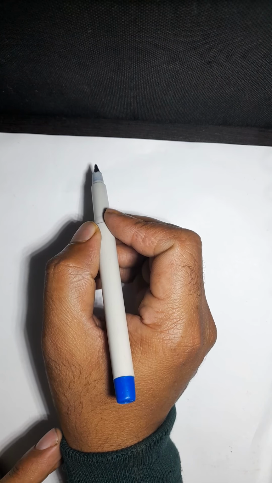It's like an integral from a to b. These are two limits.